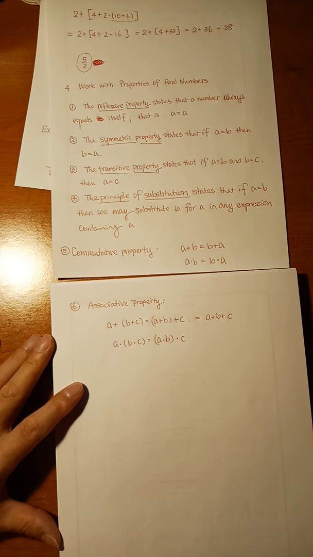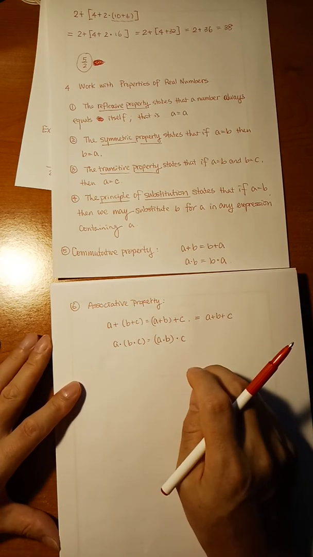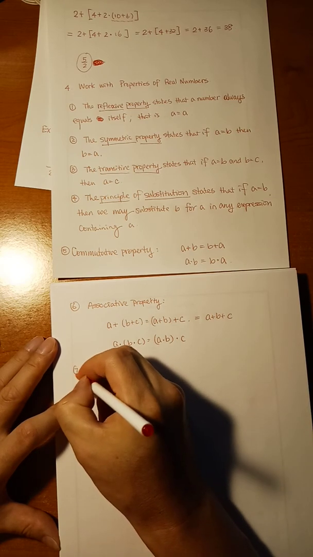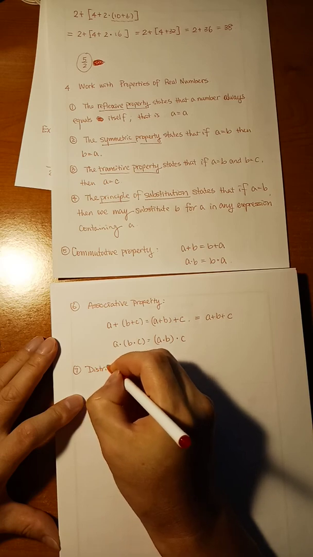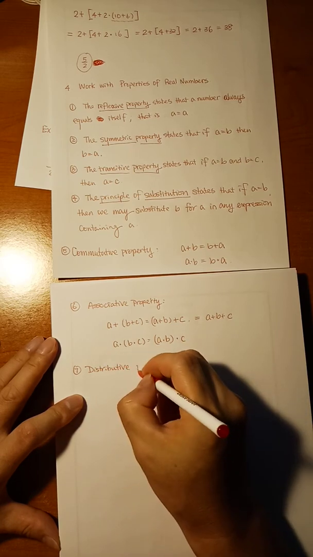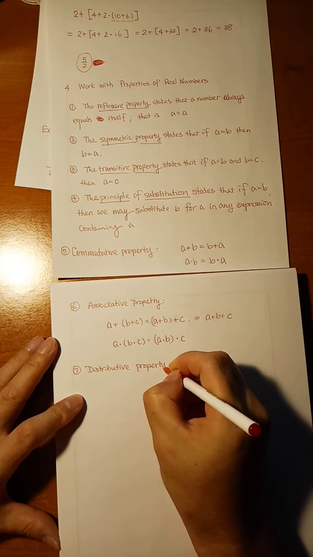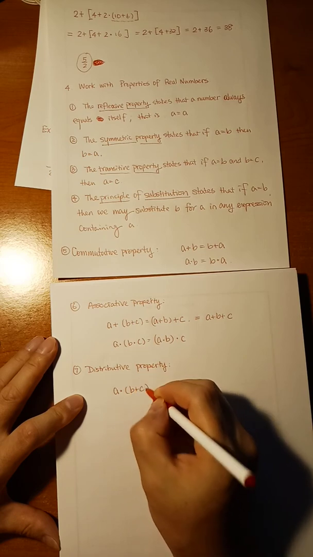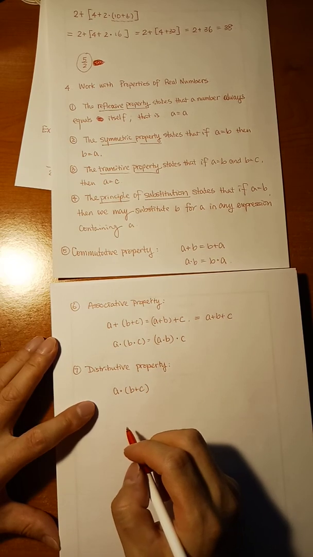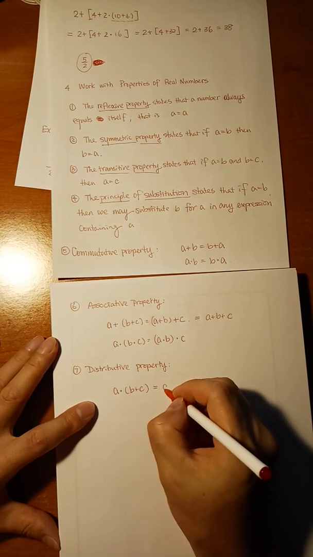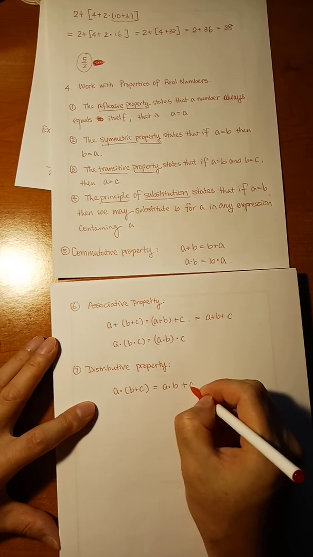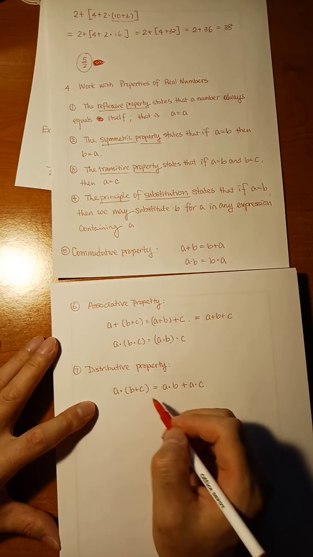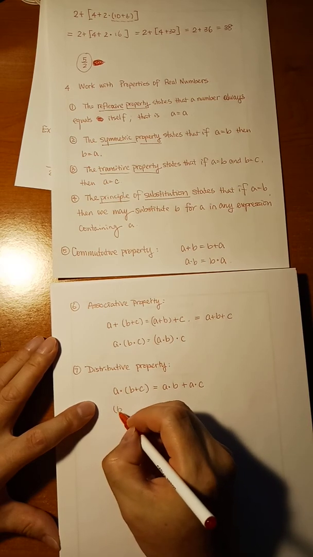That's the associative property. And one of the properties listed in the field axioms is the distributive property. The distributive property says that when you have a sum multiplied, A times the quantity B plus C, it is equal to A times B plus A times C. You distribute this A into the parentheses.